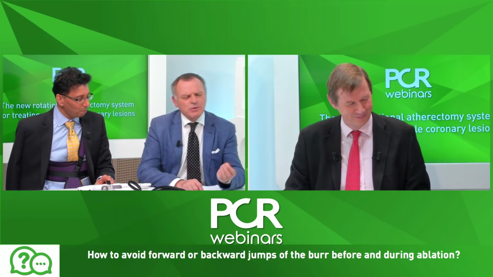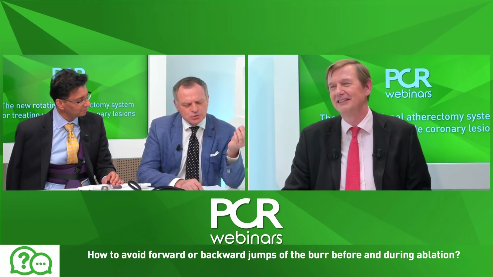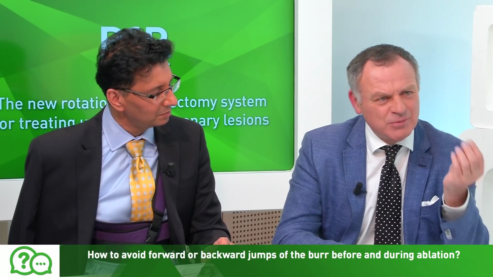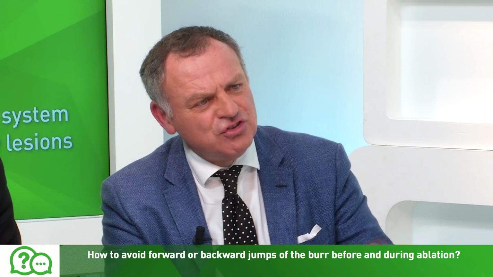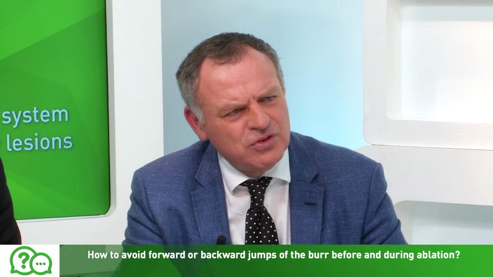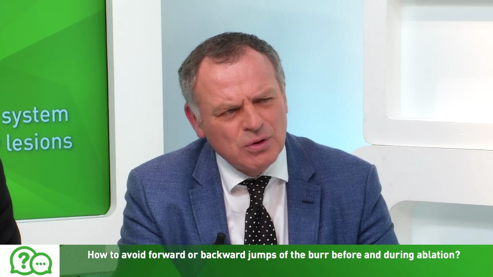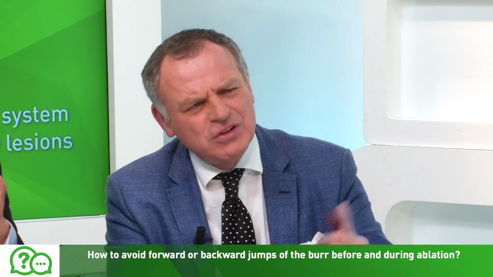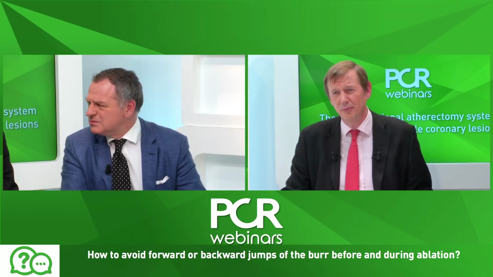Bruno? Well, sometimes it happens at the moment when you just exit the guiding catheter. So you sometimes have to modify the position of the guiding a little bit to release the tension on the burr. I think that's the key point. When you want to release the tension, it's just after the exit of the guiding. And on the manifold itself, I think there's a little tip which is quite useful.